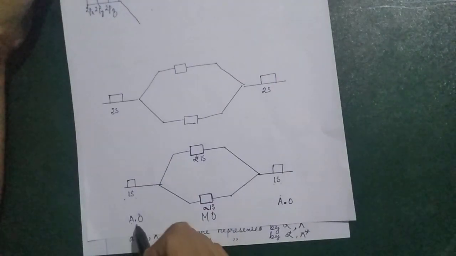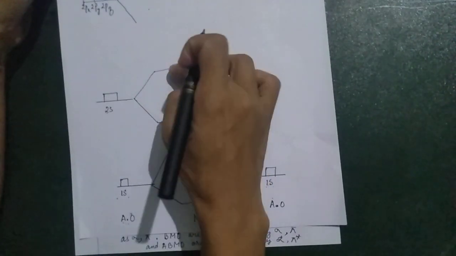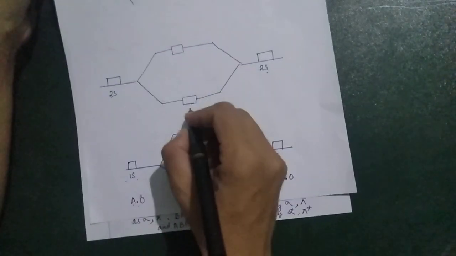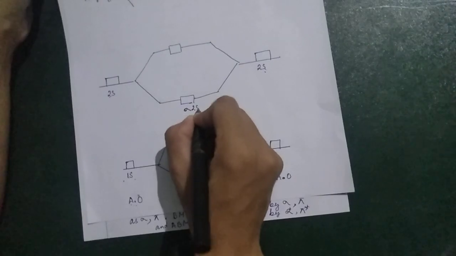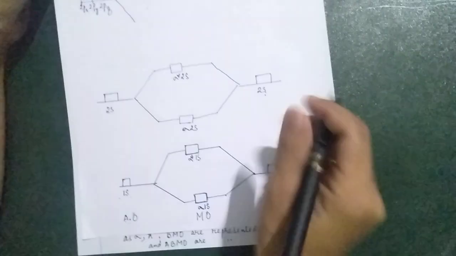In this way, a 2s atomic orbital and another 2s atomic orbital will combine. These 2 combined will form 2 molecular orbitals, one in the upper and one in the lower position. They give a new molecular orbital called sigma 2s, and the higher one will be sigma star 2s.